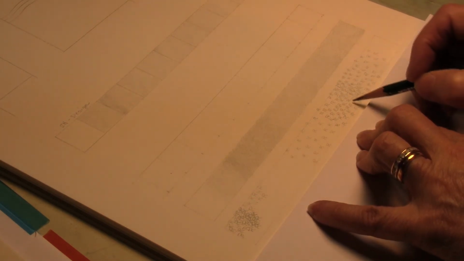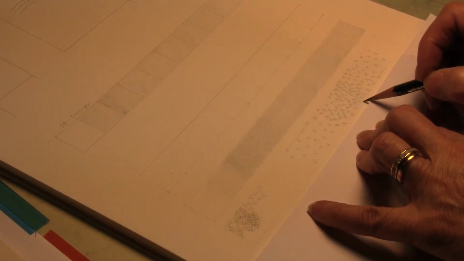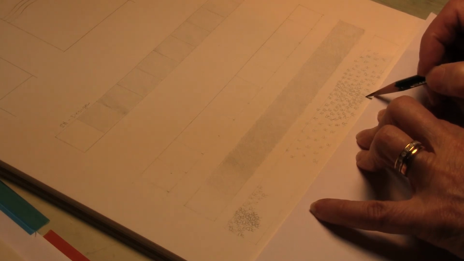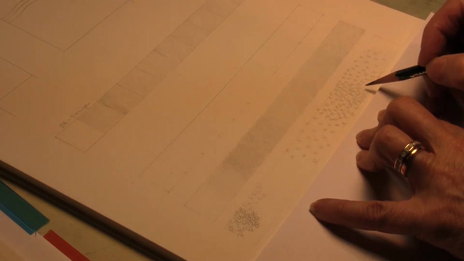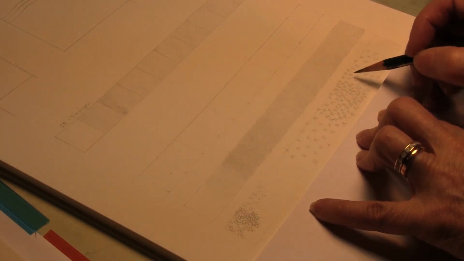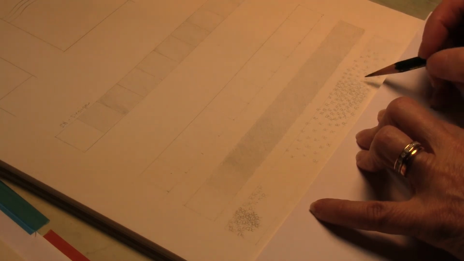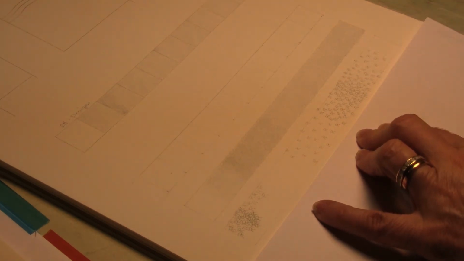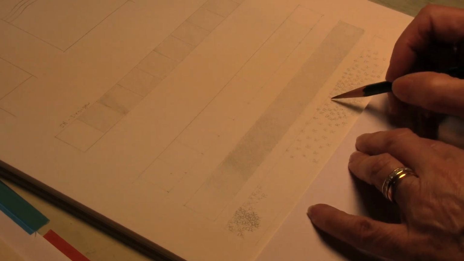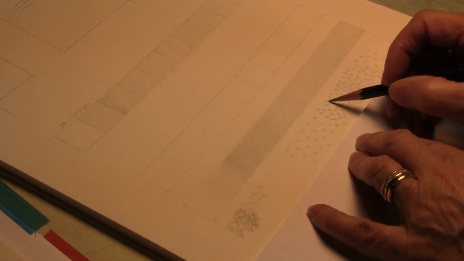And again, you're going to have to control this a little bit so that you get a certain amount of regularity as you're working. And you can see how it's starting to build up.